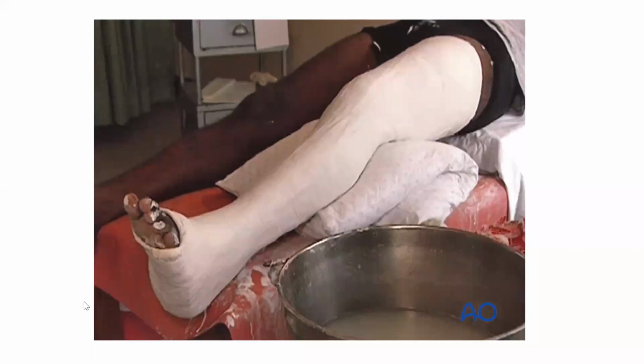So what can you see here? I can see an above knee POP cast, which is starting from the groin, extended up to the metatarsal head, sparing all the toes, and the knee is slightly flexed, and the ankle is flexed up to 90 degrees. So is the POP cast a full cast or half cast? Full cast, sir.